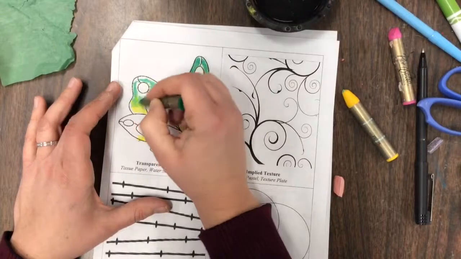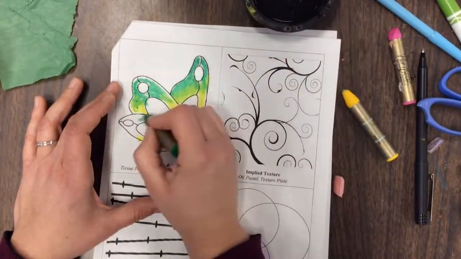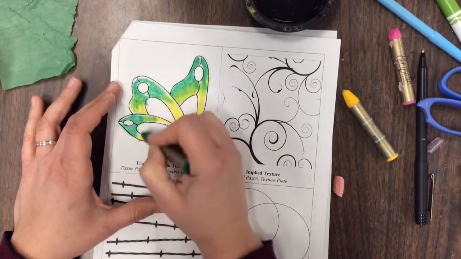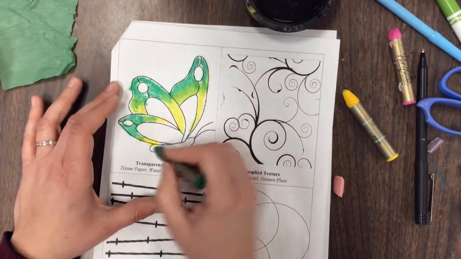So this would be really cool if I had it on like a time lapse, but not there yet. Haven't figured that out. So it's all right. I just end up doing it with you.